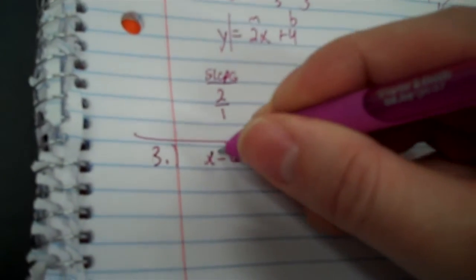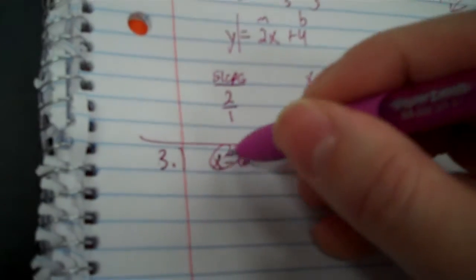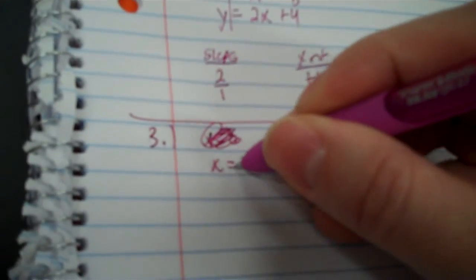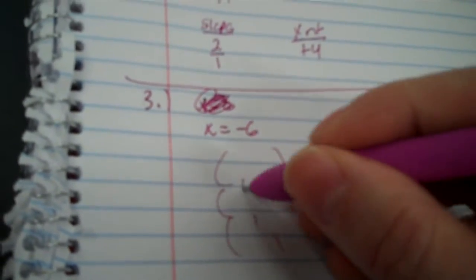Okay, number 3. X equals negative 6. It says constant. In constant form we make 3 coordinates. It's called constant form because there's no y variable, there's only an x variable. When you see only one of the 2 variables, x or y, it's constant form.